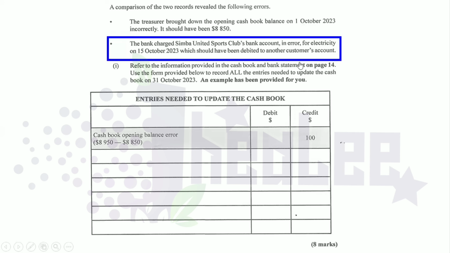So it therefore means that when we're proceeding to respond to the question, we are not going to enter this in the updated cash book. This correction has to be made from the bank's end. It only affected the business balance on the bank statement.